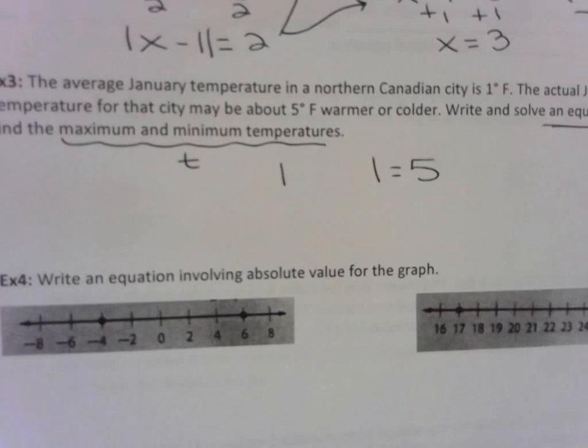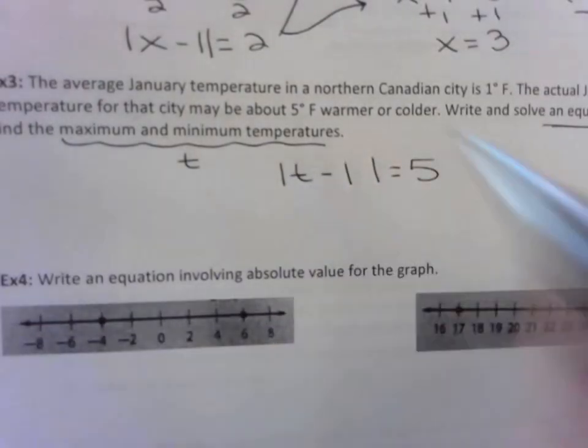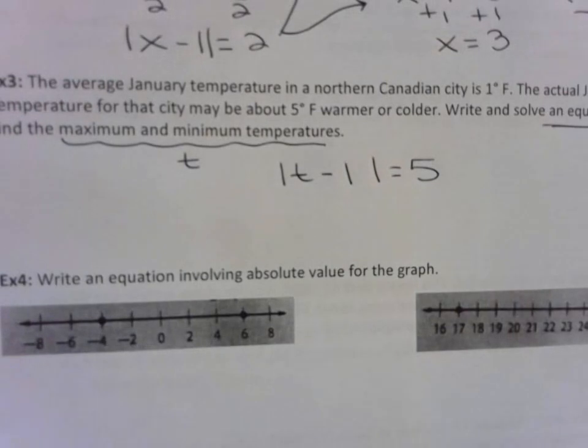Now, my starting value is 1. So this is going to be T minus 1. Whenever you put this starting value in there, it always goes in as an opposite. So if my starting value is positive 1, inside the absolute value is going to be T minus 1. And I want to know the maximum and minimum temperature I can have. So we're going to solve this and find T.